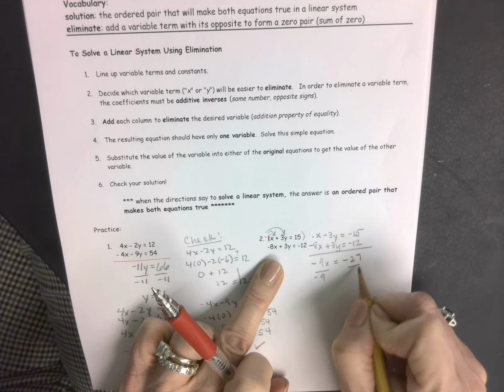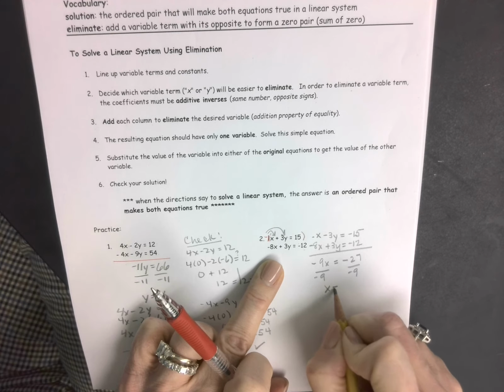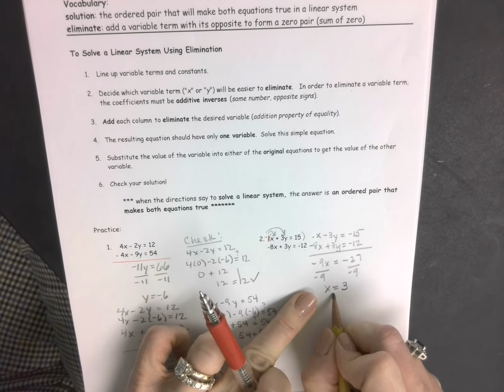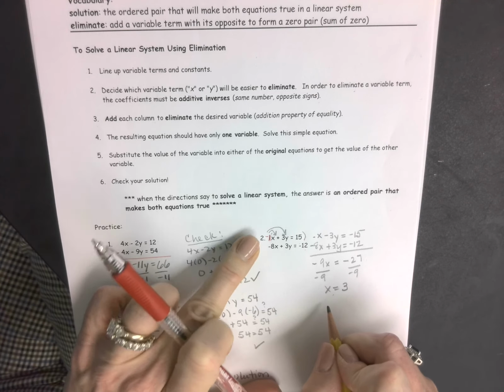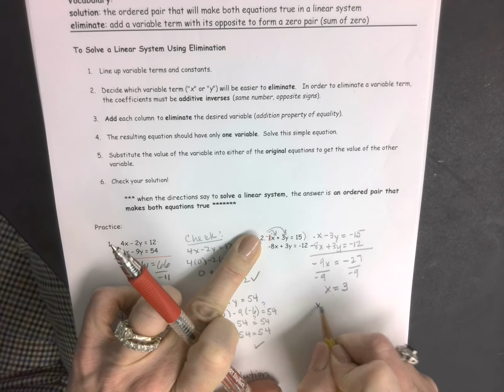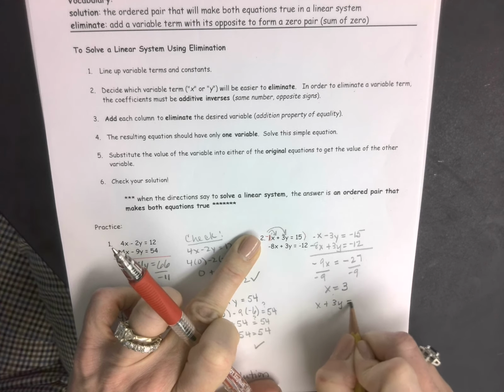Divide both sides by -9. We get x is equal to 3. Once we solve for x, we can go back to either of these equations and now solve for y. So let's just take the top equation. X plus 3y is equal to 15.